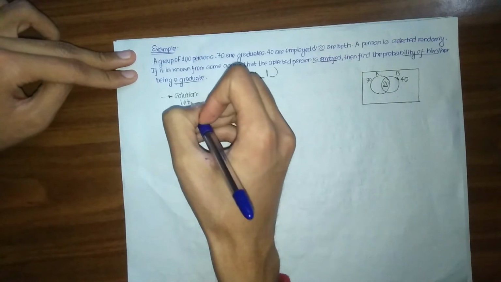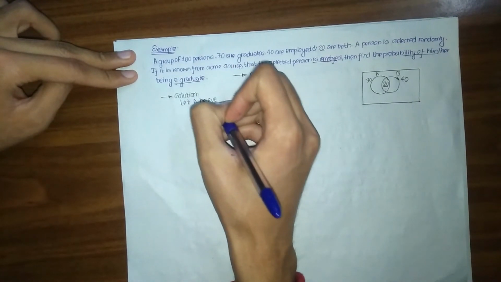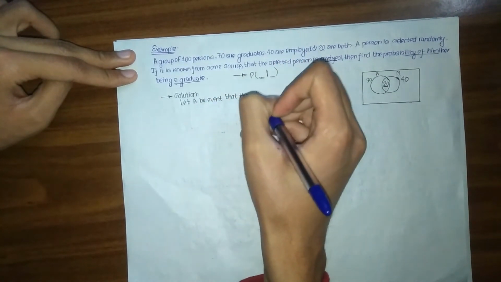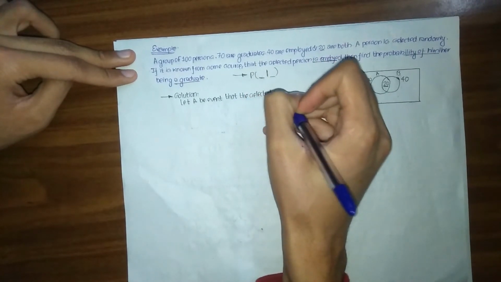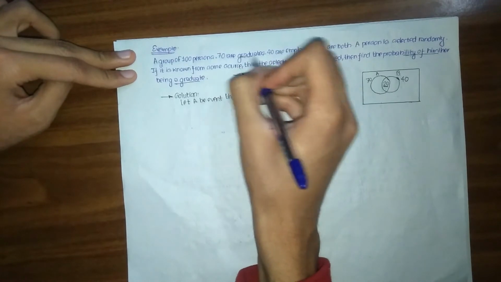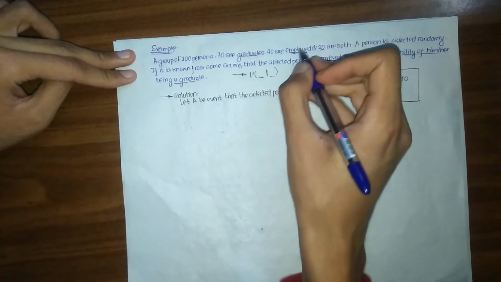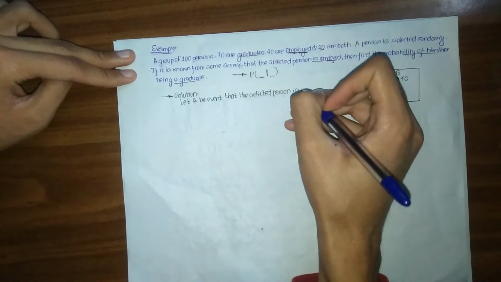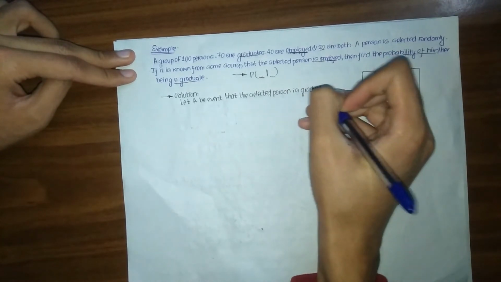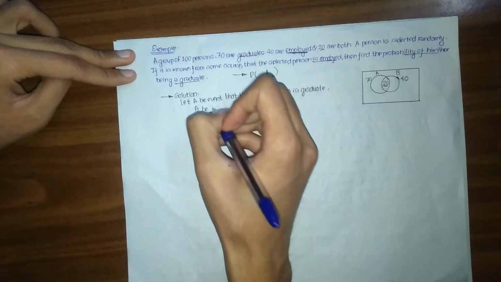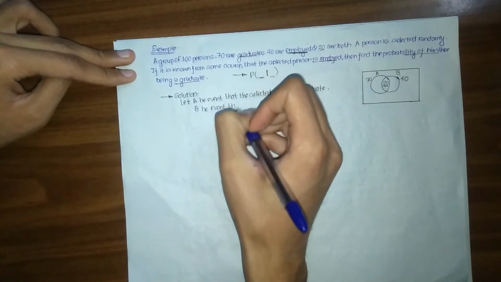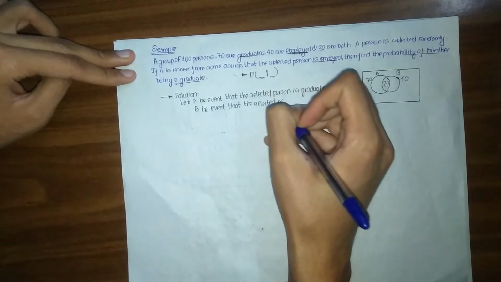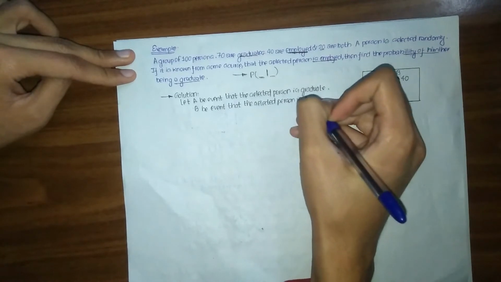Solution: as you can see here, we have two events. First is graduate and second is employed. So we'll be denoting them by capital letters A and B. Let A be the event that the selected person is a graduate. Let B be the event that the selected person is employed.